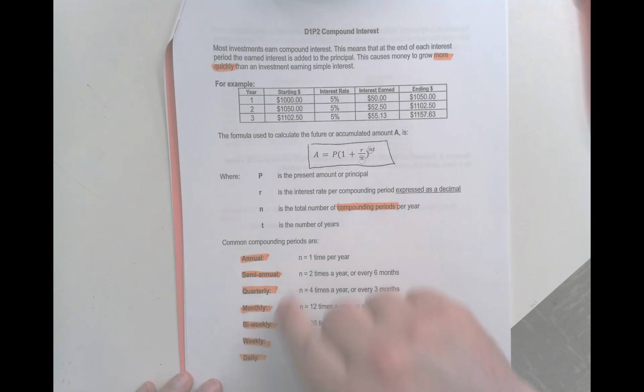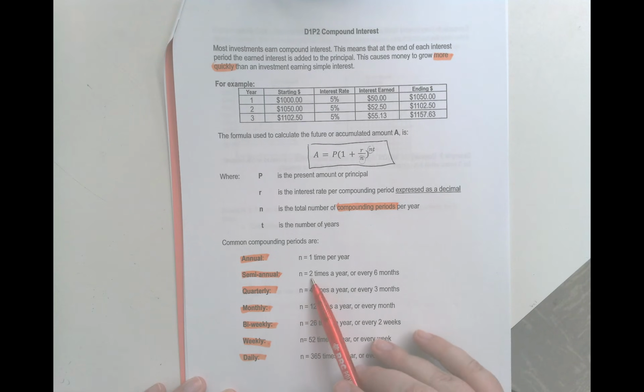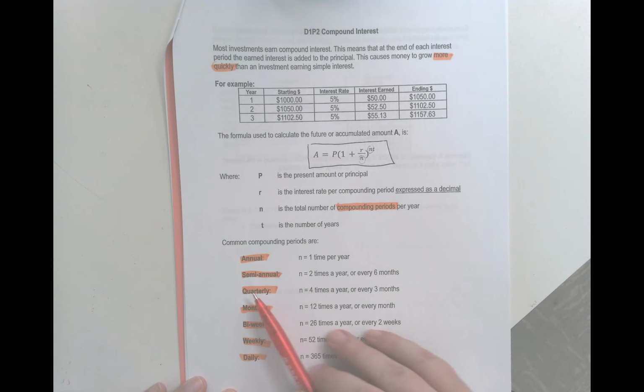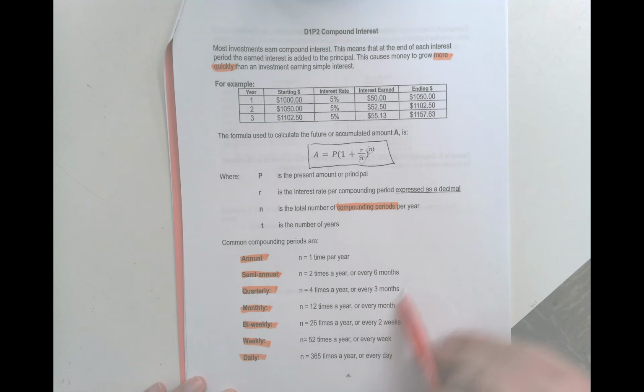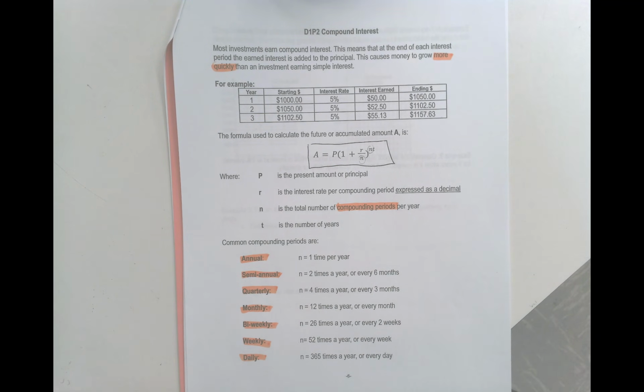But whatever the word is in the question, that is going to determine my N value. So annual is one time a year. Semi-annual means twice a year or every 6 months. Quarterly is 4 times a year or every 3 months, and so on. So it's not going to tell you the N number in the question, but it's going to say one of these words that will determine the N number for you.